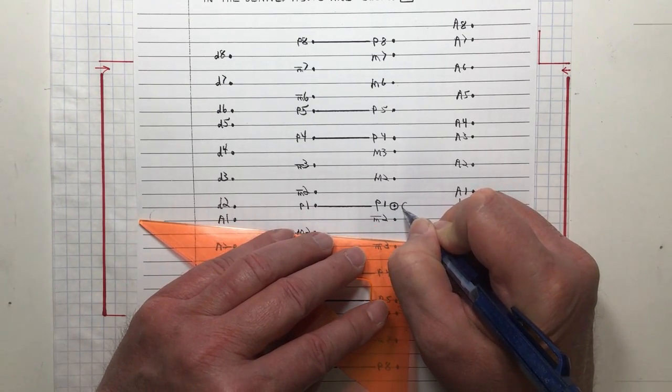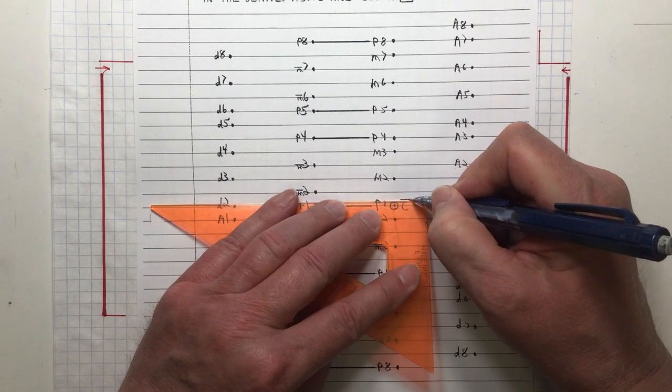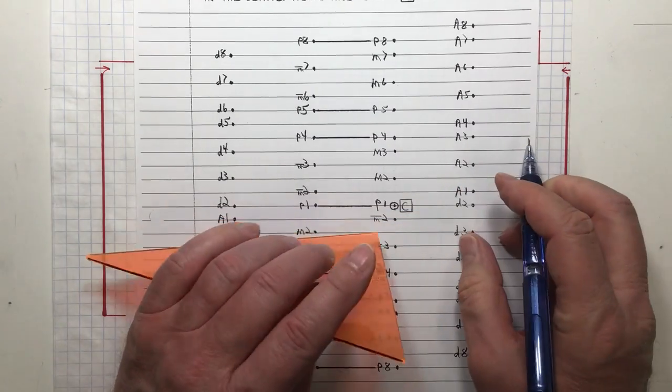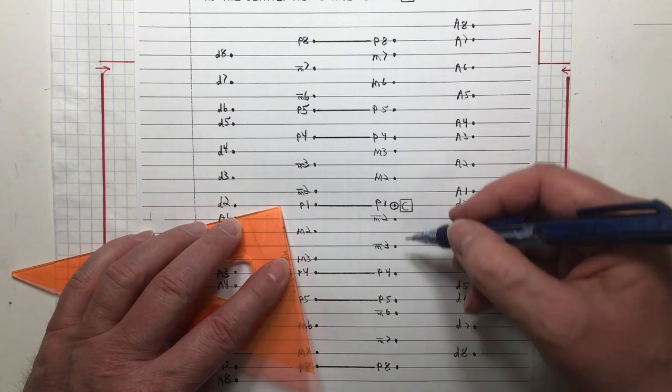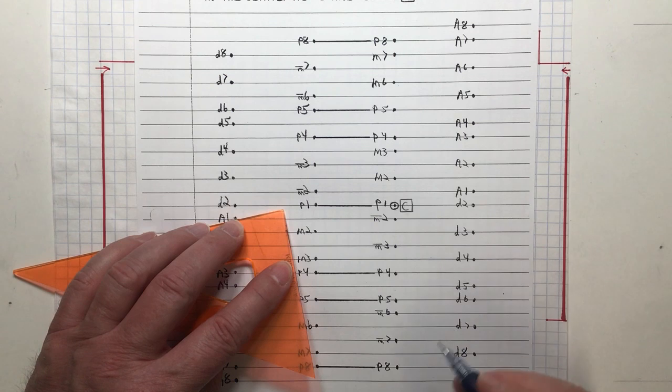This is the C that we're going to find intervals above and below. Put a box around it. And this column, which used major scale points of sound, now gets C major scale letters to the right.